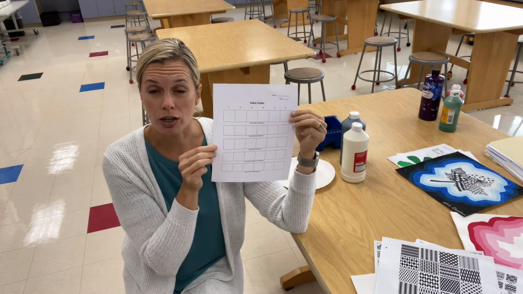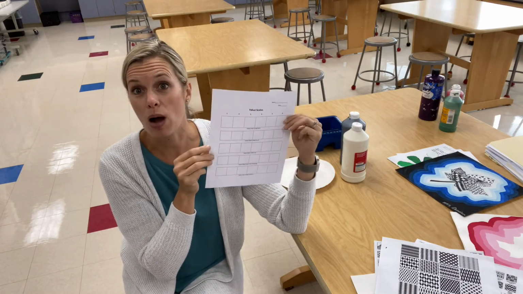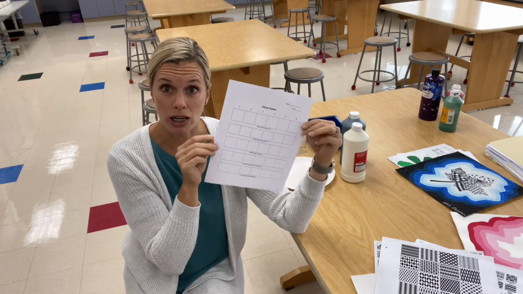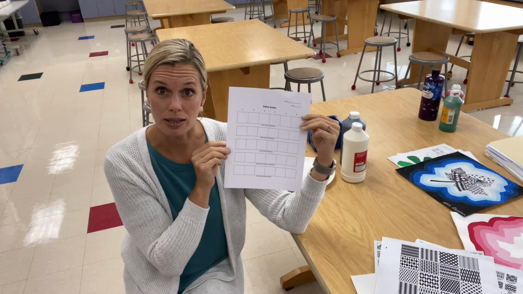On this worksheet, you'll need to print it out. If you don't have access to printing it out, please contact me here at school so we can work on getting you the handouts that you need to complete this assignment.